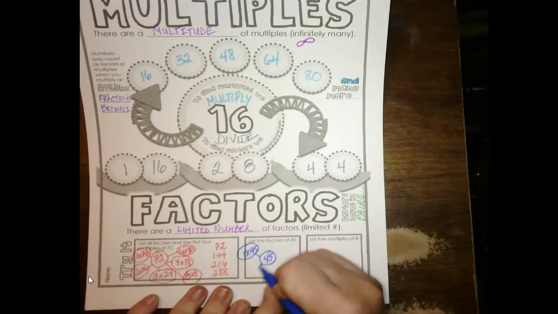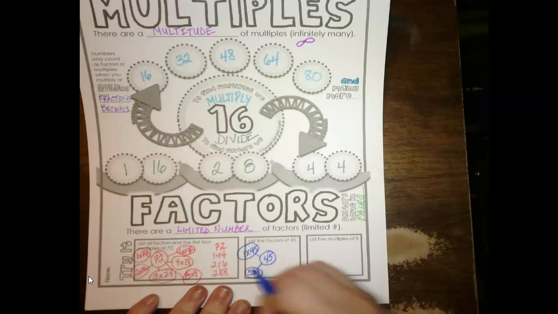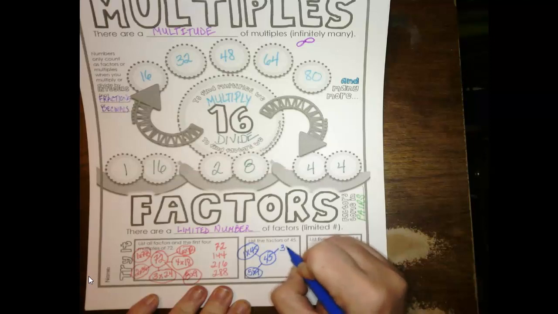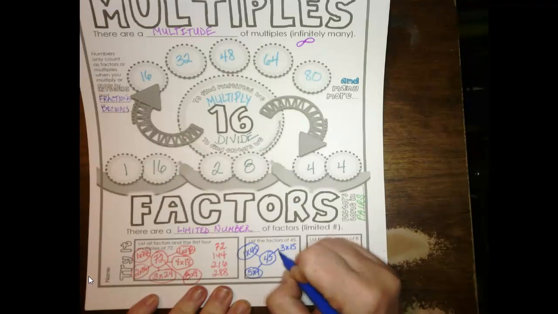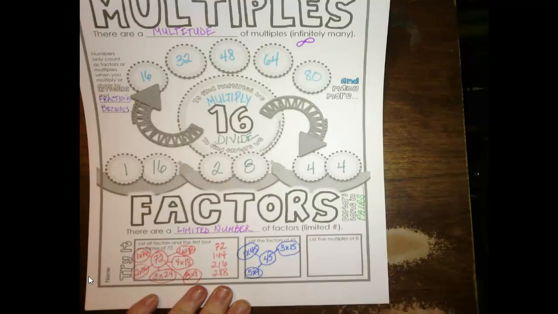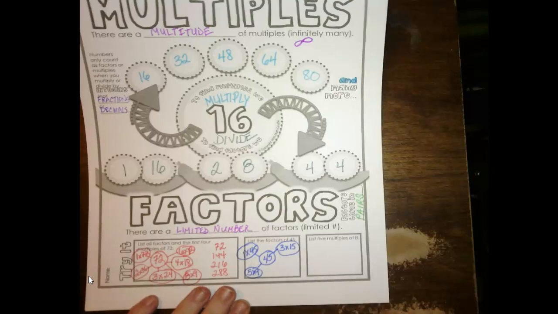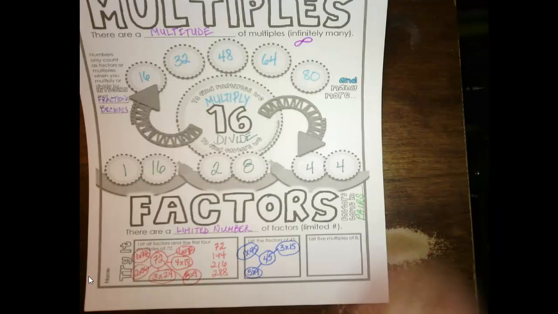And I've got 5 times 9. Oop, I forgot one. 3 times 15. So that's it. Those are all the factors of 45. Okay, last one on this side.